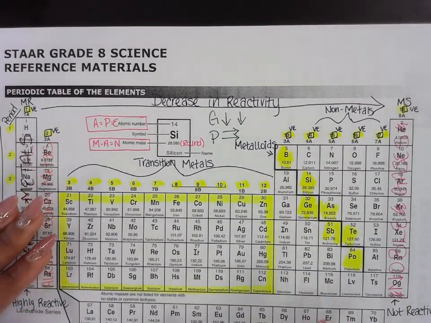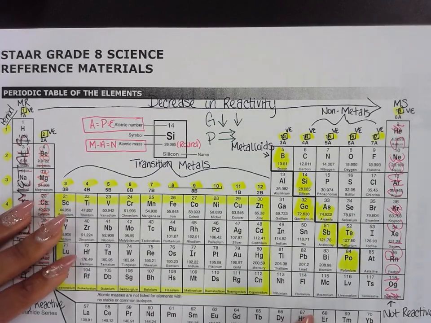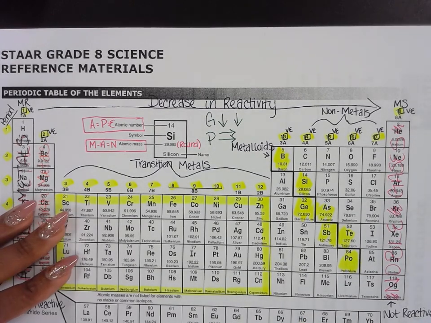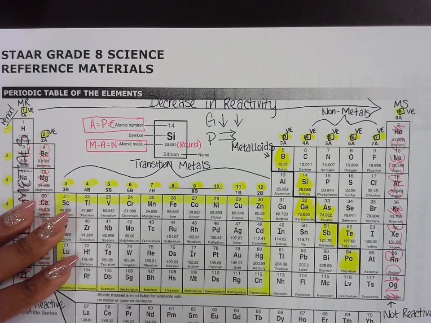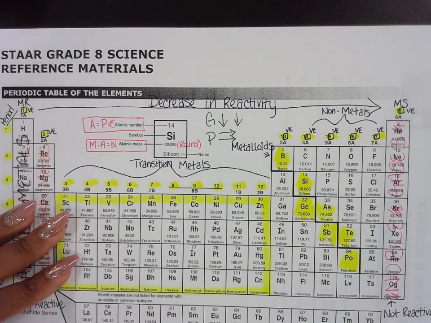Now, 3 more things. When it comes to chemical equations, there's 3 parts. What are those 3 parts?